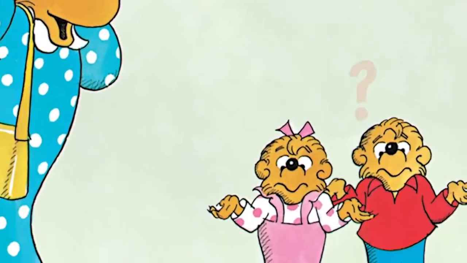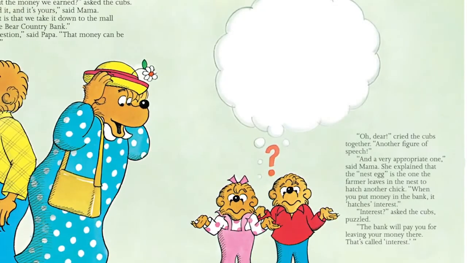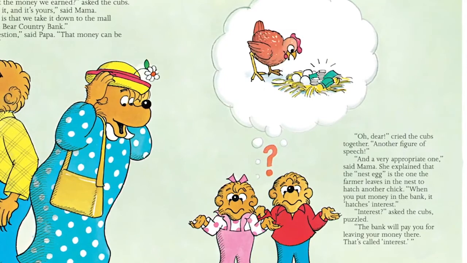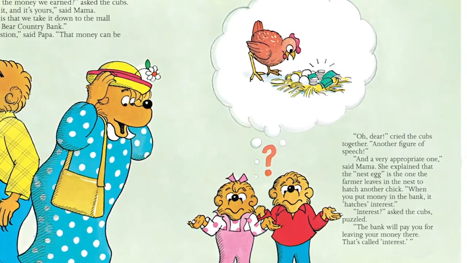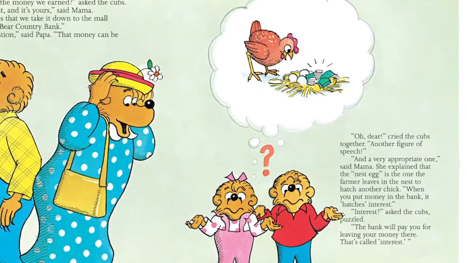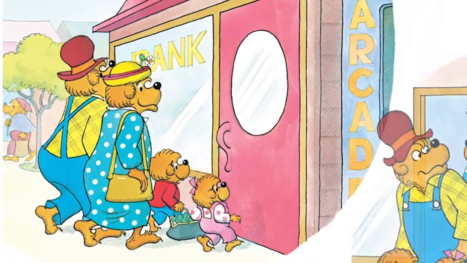"Oh dear," cried the cubs. "Another figure of speech." "And a very appropriate one," said Mama. She explained that the nest egg is one that a farmer leaves in the nest to hatch another chick. When you put money in the bank, it hatches interest. "Interest?" asked the cubs. "The bank will pay you for leaving the money there. That is called interest." That day, the Bear family went to the bank and opened an account for the cubs.